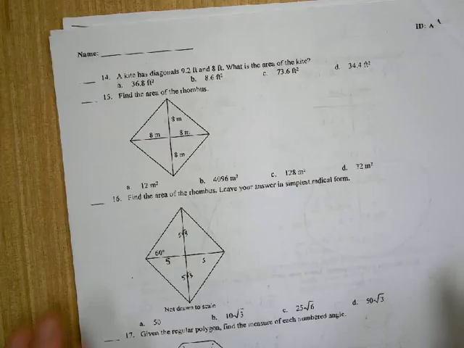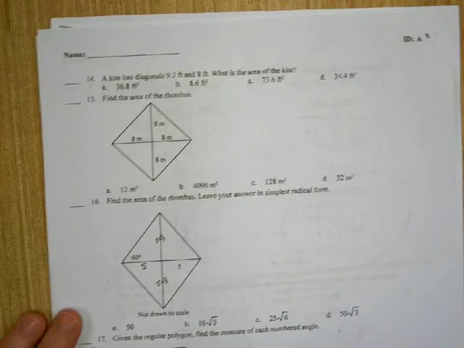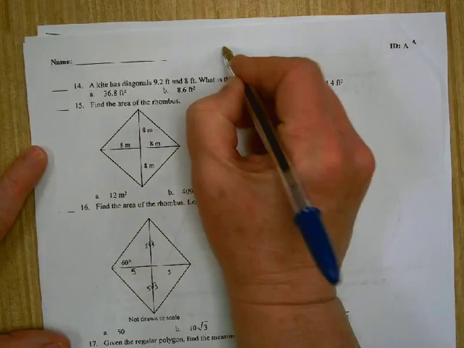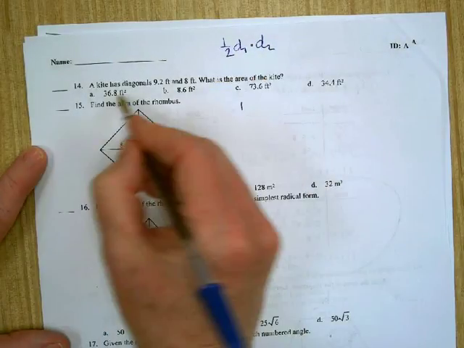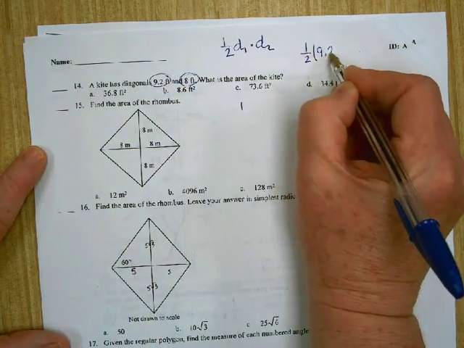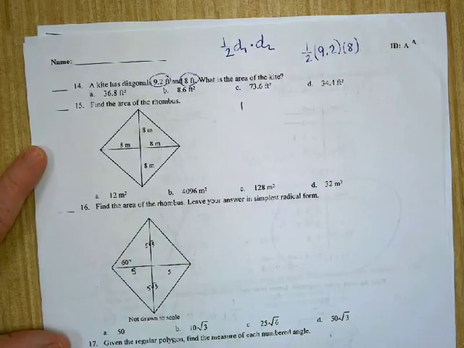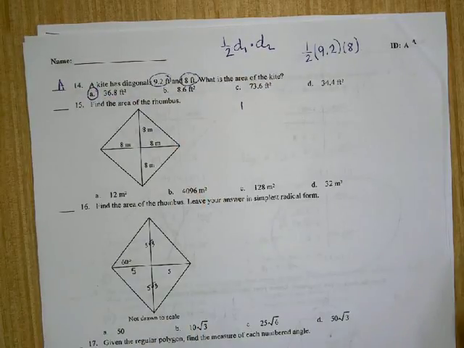Moving right along. Number 14 is a kite. You have to know the area of a kite. How do you find the area of a kite? Okay. And they tell you the diagonal, so you just plug those in. Half of 9.2 times 8. What's that? 36.8, which is B.